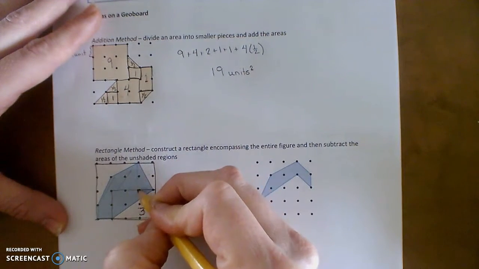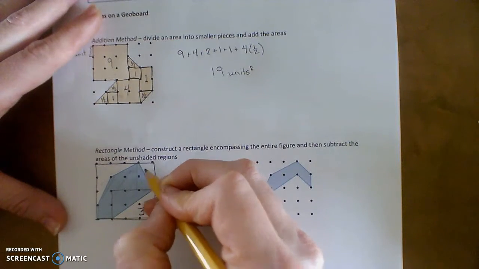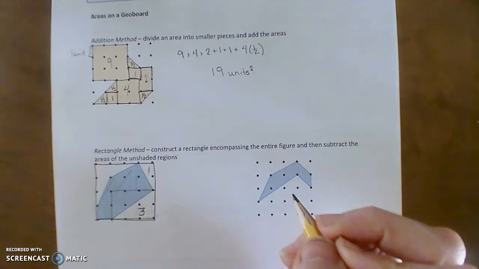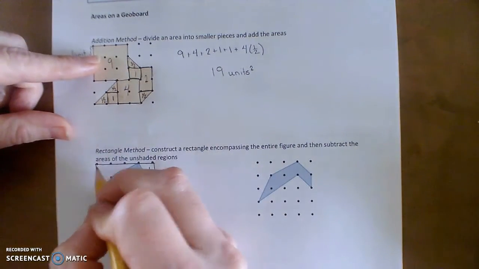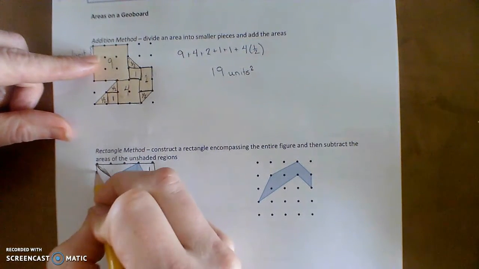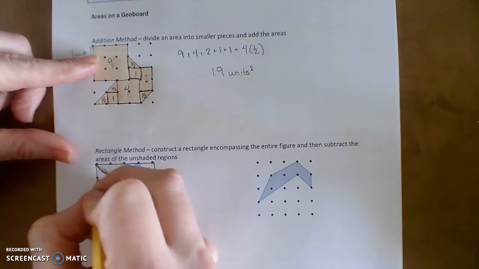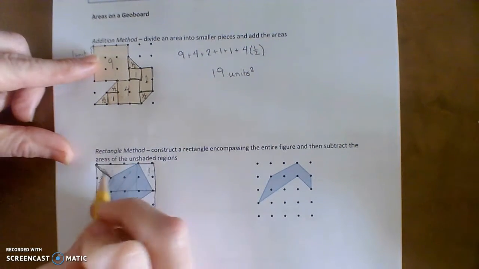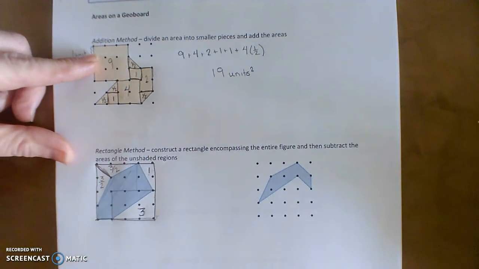Up here, here's a rectangle of which this unshaded triangle is half. So that's 2 square units for the big rectangle, so that's 1 square unit for the triangle. And I can do the same thing here. These 2 triangles have 3 units as the base, 1 unit as the height. So this is really half of 3, which is 3 halves. Same thing here. The area here is 3 over 2, half of 3.